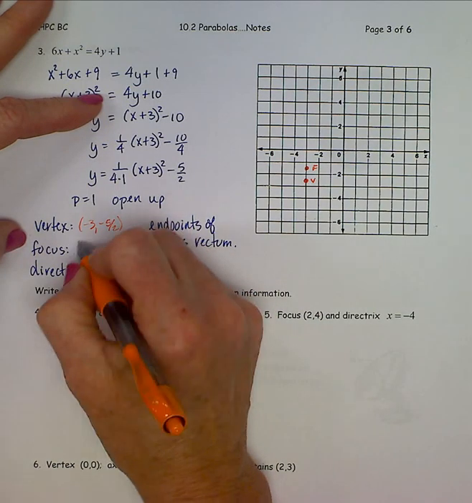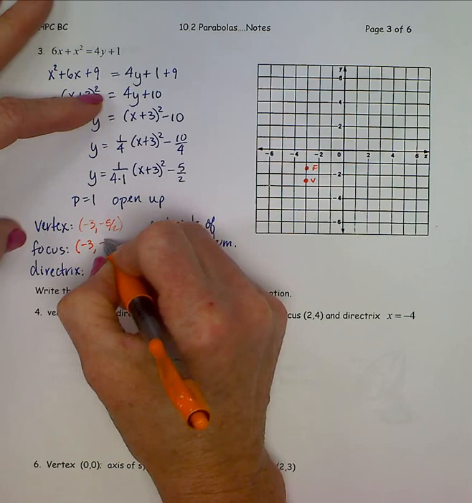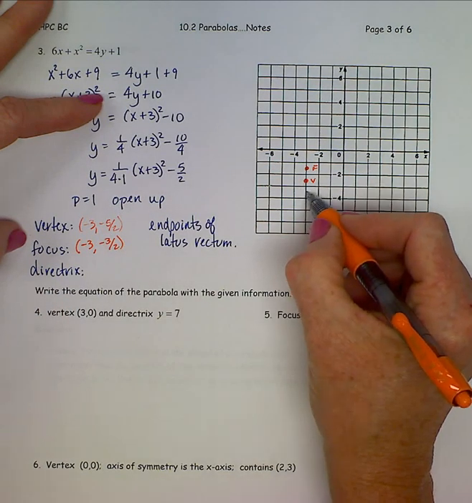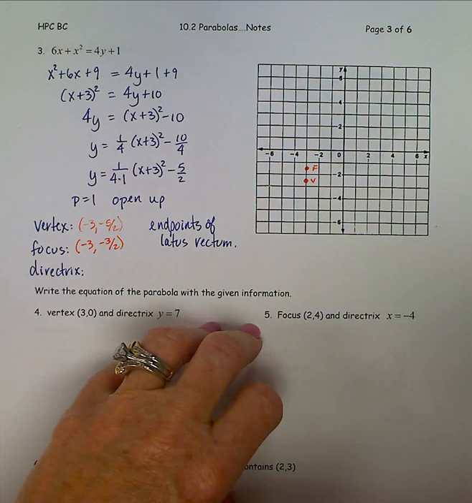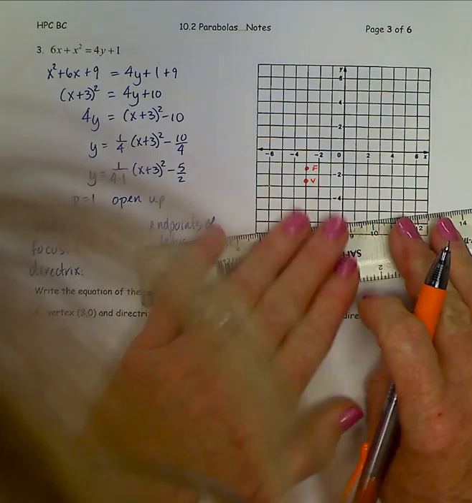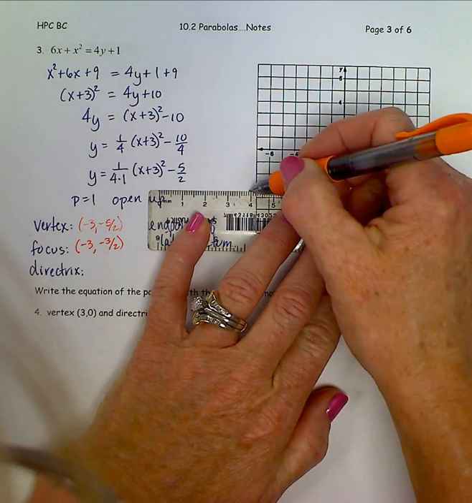That focus will be then at -3, -1.5, or -3 halves. The directrix is down 1 unit from the vertex. So that directrix is going to be at y equals -3.5.